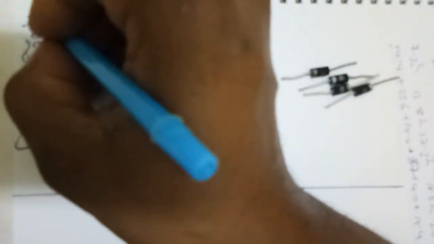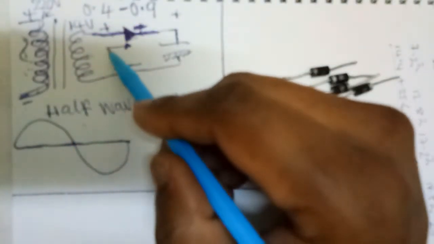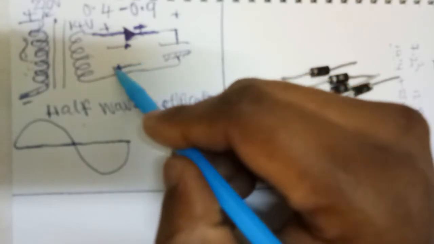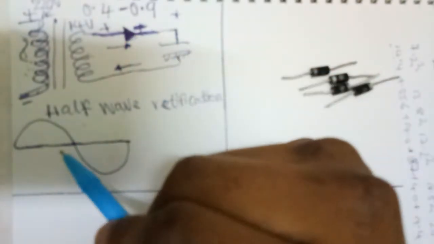this is 220 volts AC, this is 14 volts DC. As you can see, during the positive half cycle, this diode is forward biased.